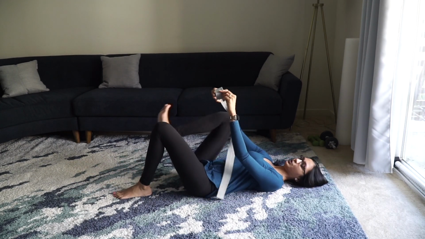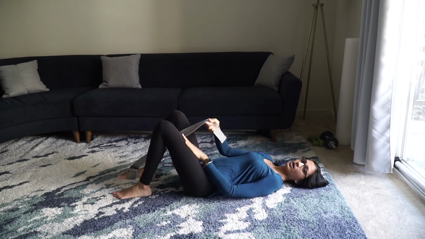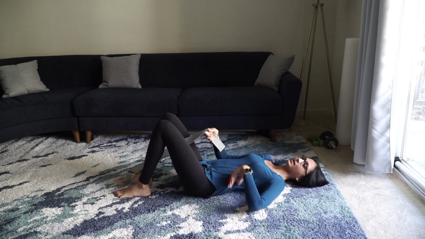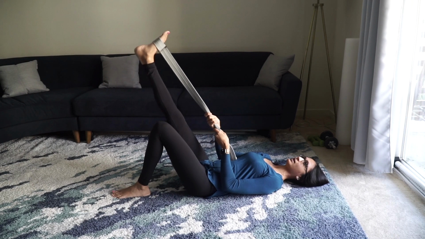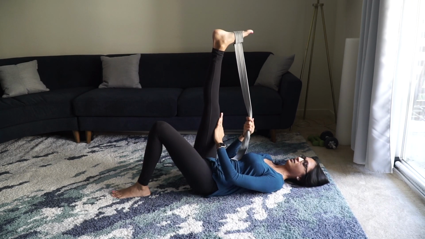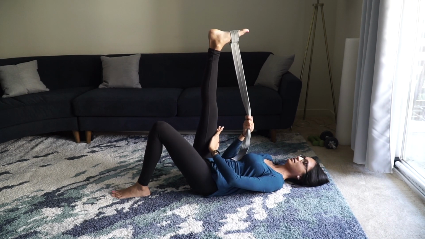I'm going to place that loop around my right foot. My opposite leg will stay bent just to reduce any pressure to my lower back. You're going to use your arms and slowly pull your leg up till you feel a stretch in your hamstring. You also might feel a little bit into your calf if your calves are tight.